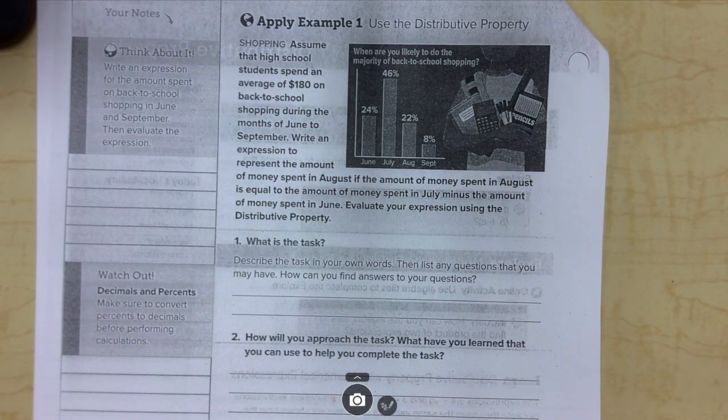Example 1. Assume that high school students spend an average of $180 on back-to-school shopping during the months of June to September. Write an expression to represent the amount of money spent in August if the amount of money spent in August is equal to the amount of money spent in July minus the amount of money spent in June. Evaluate your expression using the distributive property.